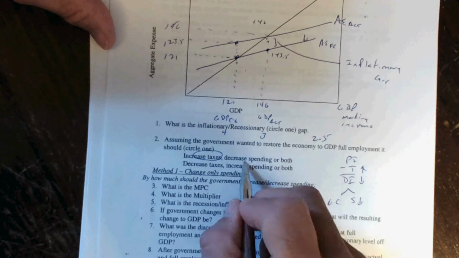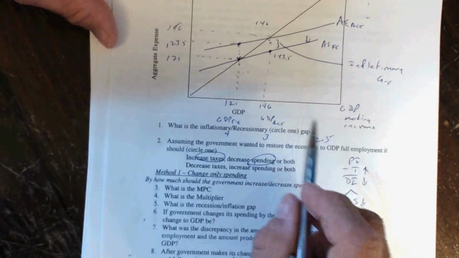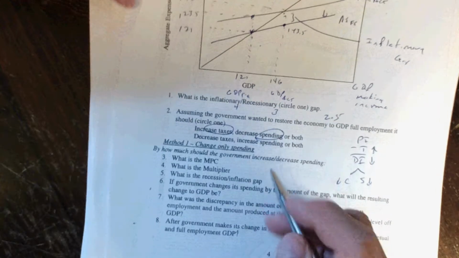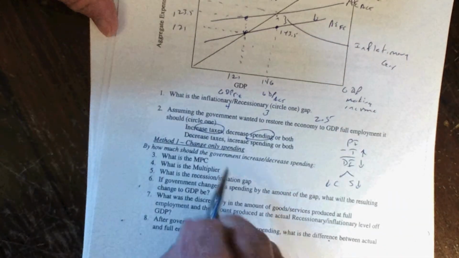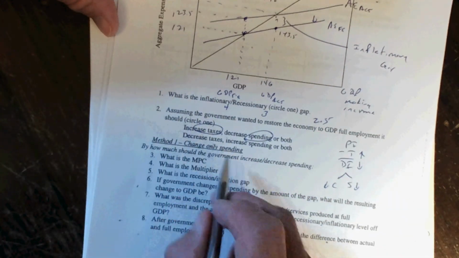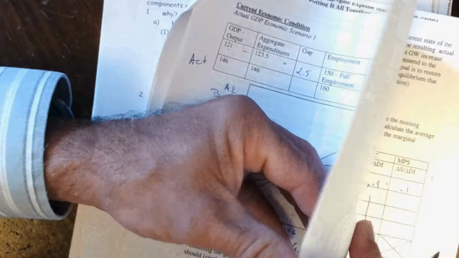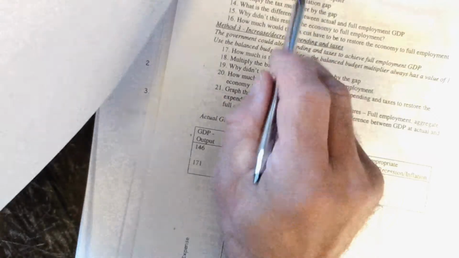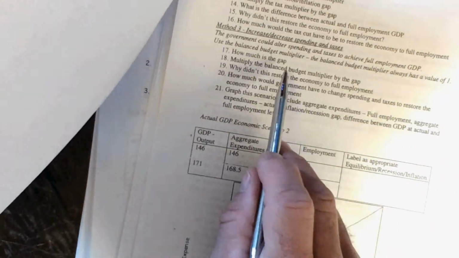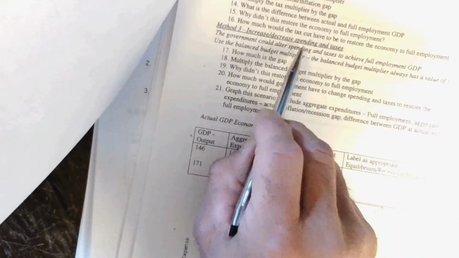Or it could decrease spending. Government spending is another component, so they could do it by reducing consumption or government spending. There are three ways the government can accomplish this goal. They can use spending, they could change taxes, or they could use a balanced budget multiplier.